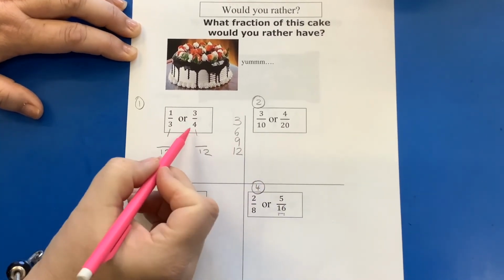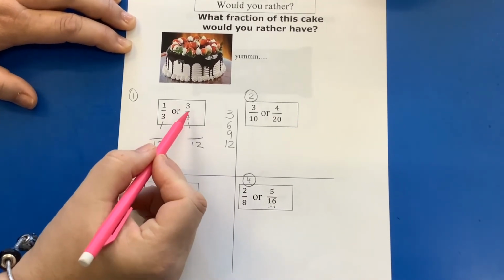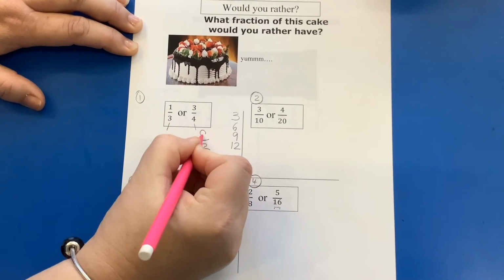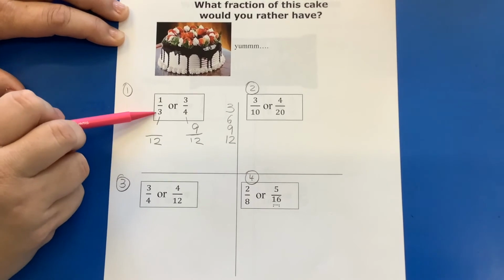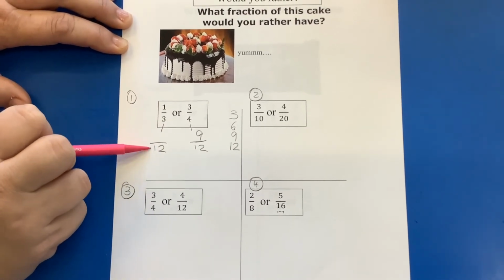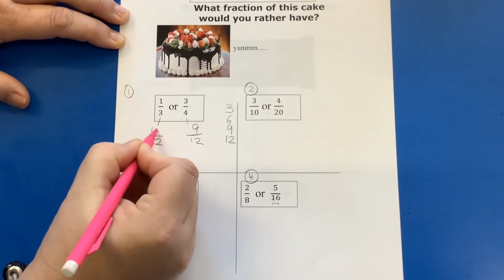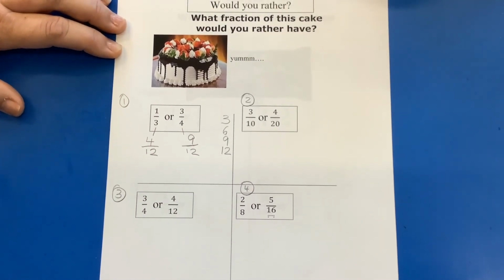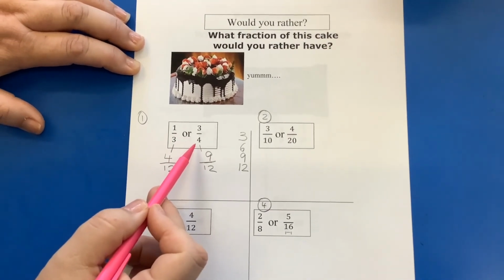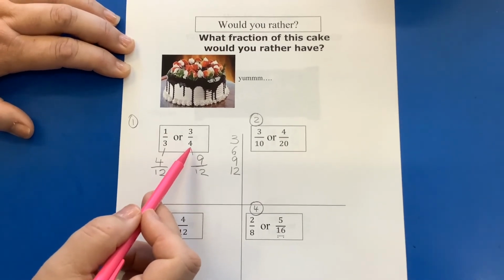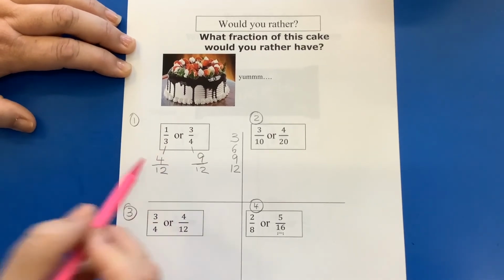So what have we done to get the 4 to change to a 12? Well, we've times it by 3, so we do the same to the top number. 3 times 3 would be 9. Now here, we've got a 3. What did we do to the 3 to make it 12? We've times it by 4, so we do times by 4 here. And you can see, probably what you already knew, that 3/4 is going to give you a bigger slice. So with your would you rather, you're always going for the more, so you go for 3/4 rather than 1/3.